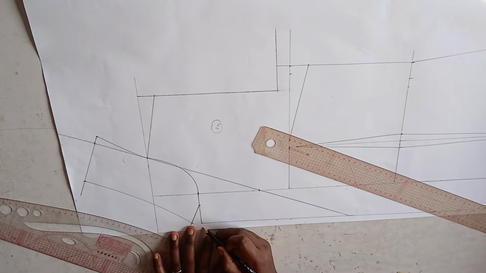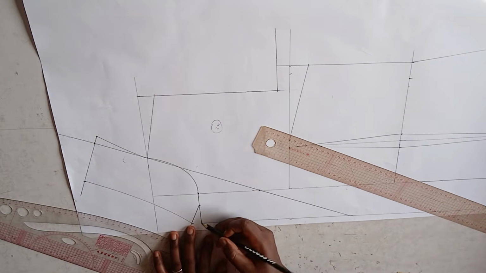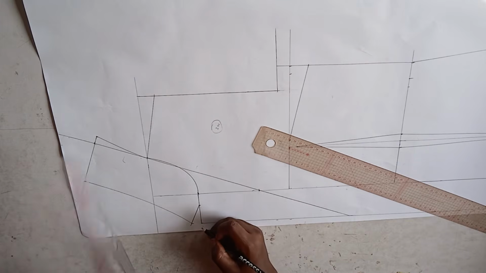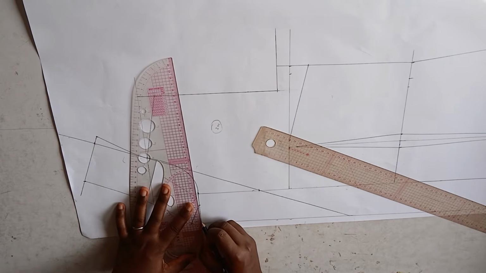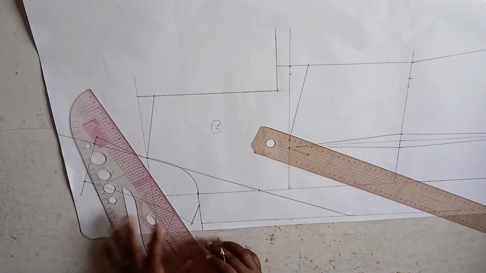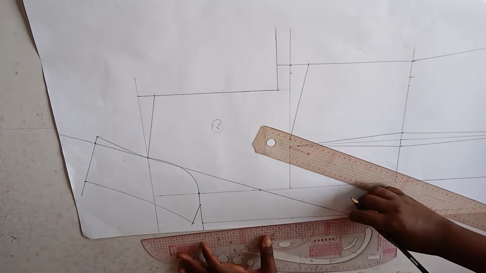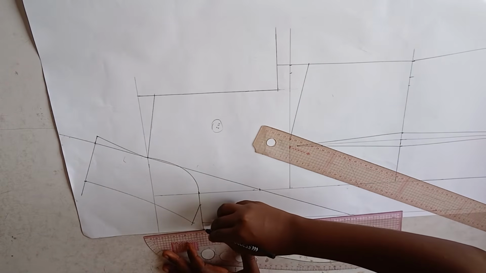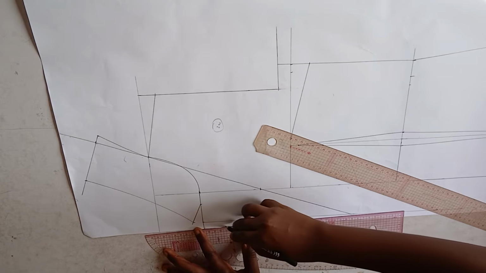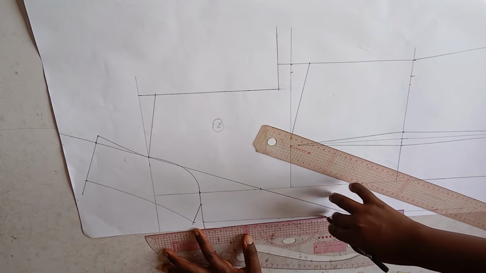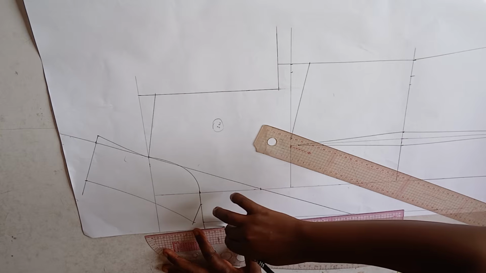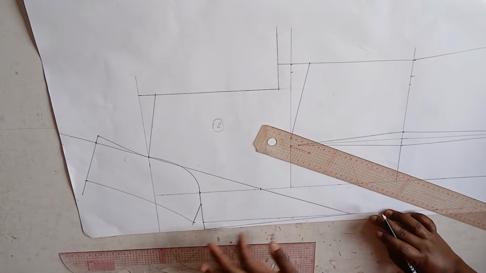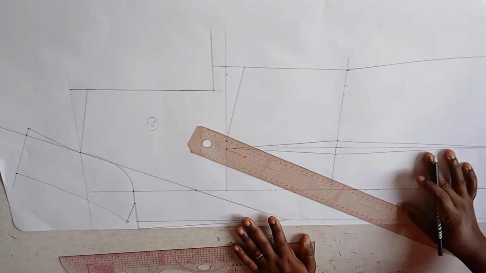So now for this point also, I want it to come out a little bit, so I'm just going to extend 0.5 here like this. Because I want my collar to be a bit bold, so I'm just going to do it like this. Okay, so this is what the collar is going to be like.